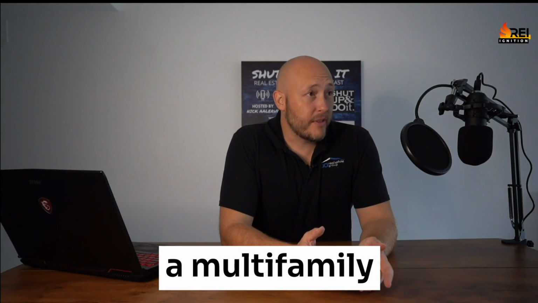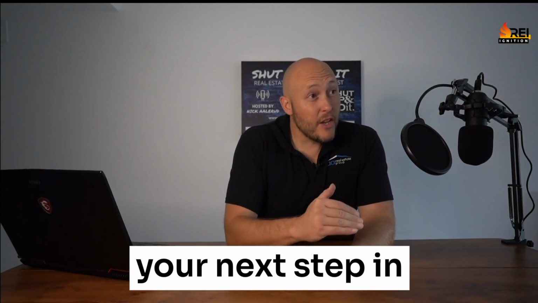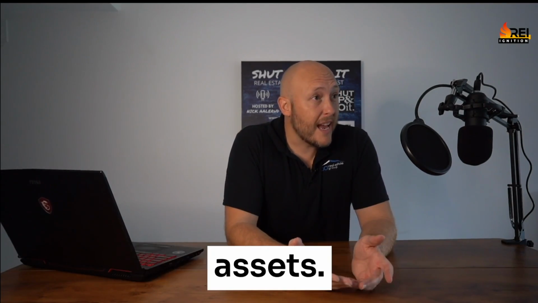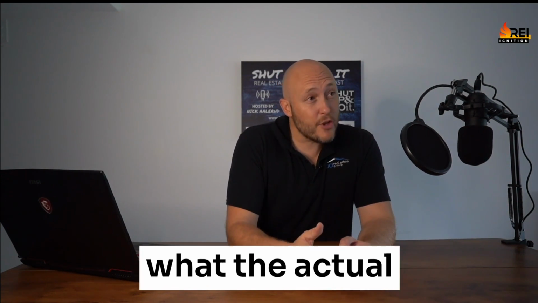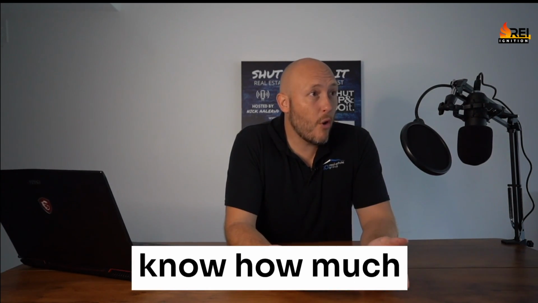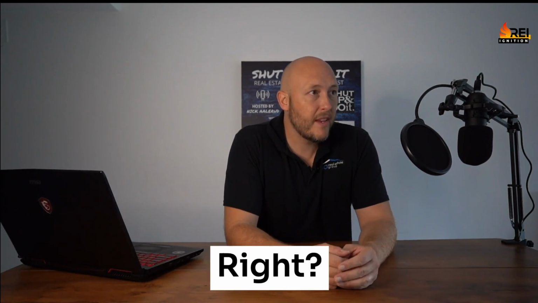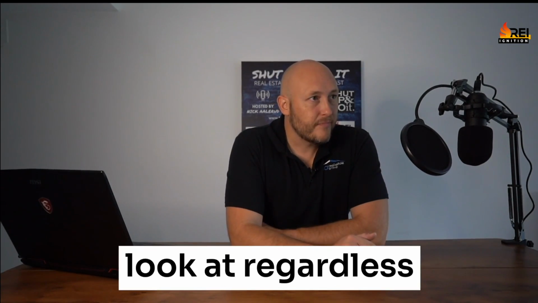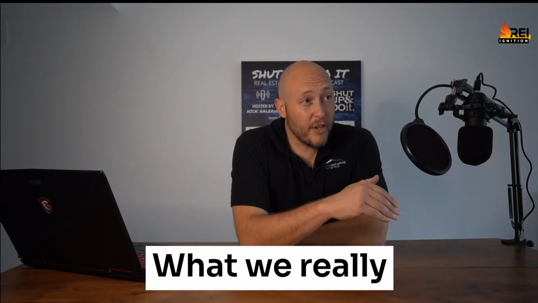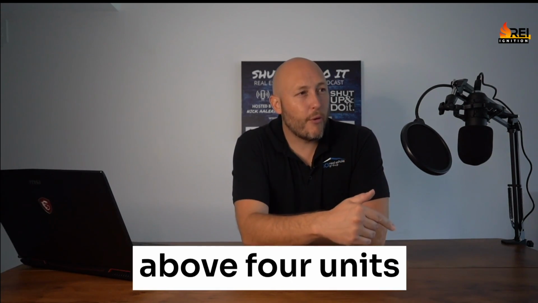So analyzing a multifamily apartment deal, this is really your next step in building wealth and accumulating assets. You have to learn what the actual cash flow is before you even know how much money that this property makes or doesn't make in many cases, right? So the first number we want to look at, regardless of purchase price, what we really should talk about today is above 4 units in real estate.